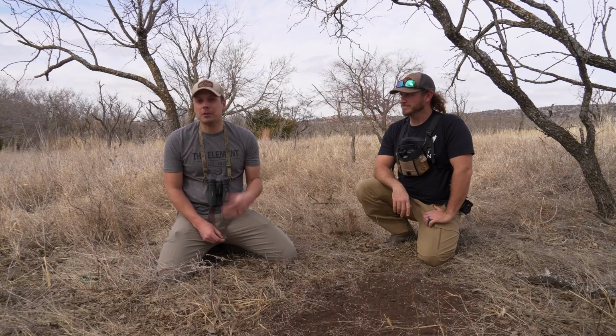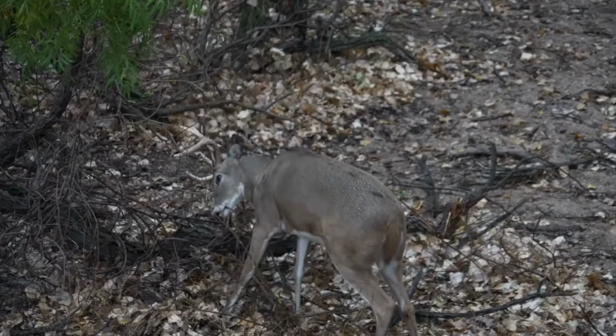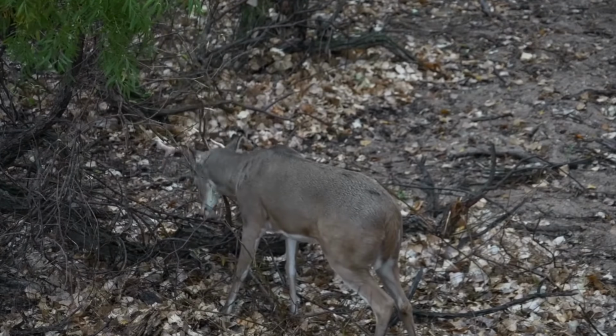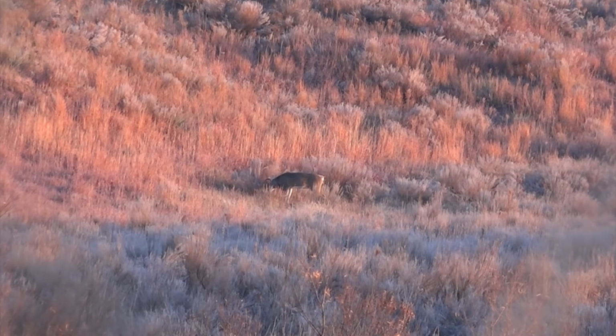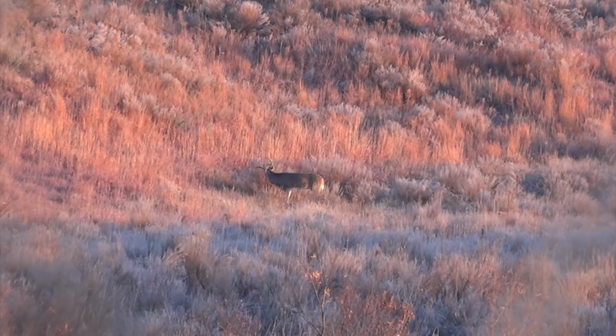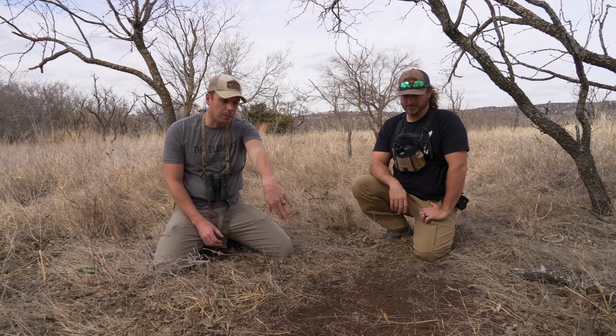A scrape is not to be confused with a rub. A rub is where a deer would take his antlers and scrape the bark off of a tree. Some people get that confused, so I'm going real basic here, but we'll work through this whole thing for beginners and advanced people, what we know about scrapes. But a scrape is typically when a deer comes up and paws the ground away.